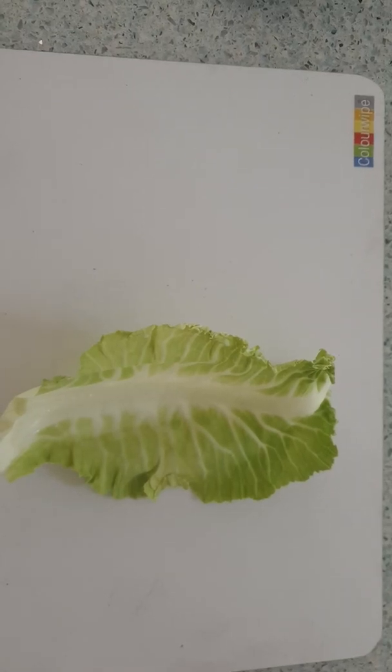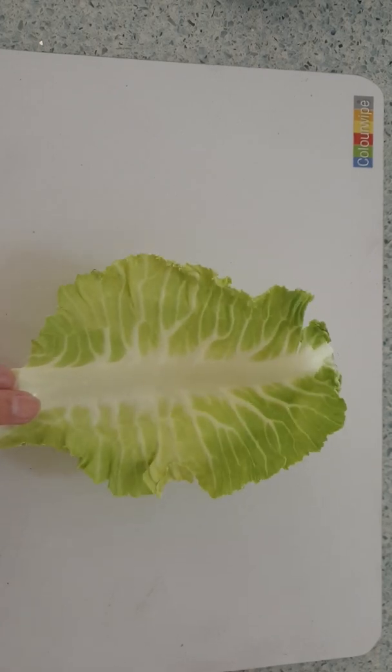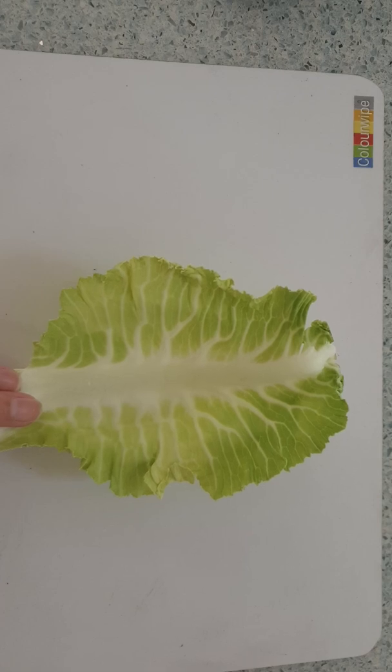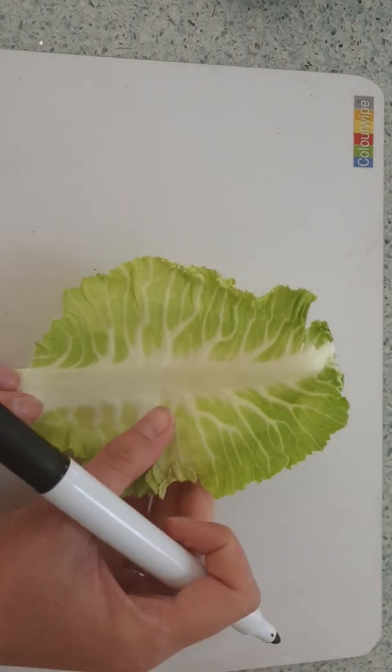Good morning. Introduction to rivers today. I know you're probably thinking that I've gone a little bit mad because I've currently just got a cabbage leaf on the screen. But this is an amazing introduction to rivers using this cabbage leaf. So hopefully this will all make sense in a couple of minutes.